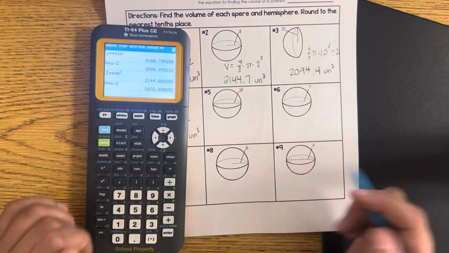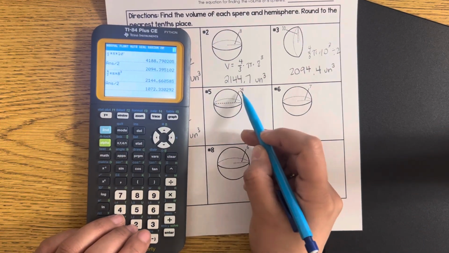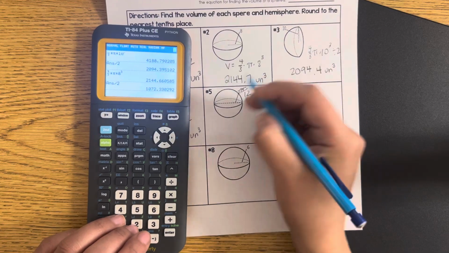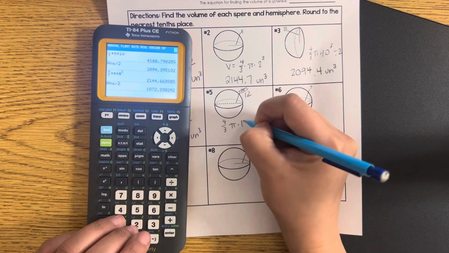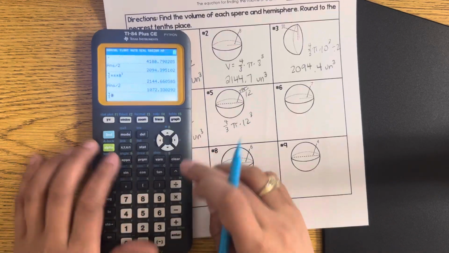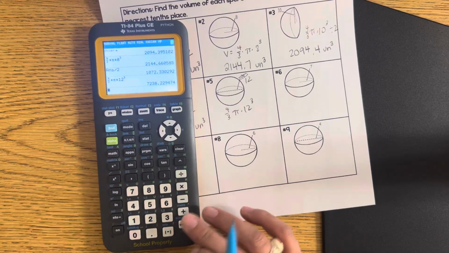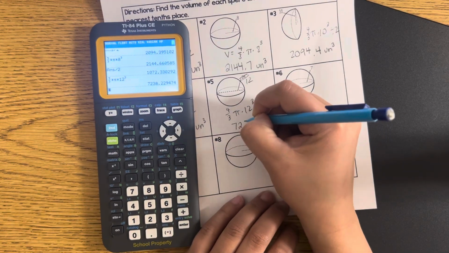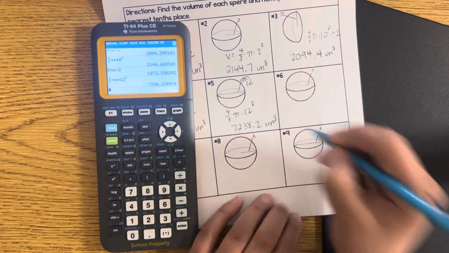All right, number 5. What part of the circle did it give me? It gave me the diameter. How do I know? Because it goes all the way across the circle. So half of 24 is 12. When I type that in, this time, because it's the entire sphere, I do not need to divide by 2. So don't assume that you have to divide by 2 every single time. So my answer is my answer. I only divide my answer by 2 if it's a hemisphere.